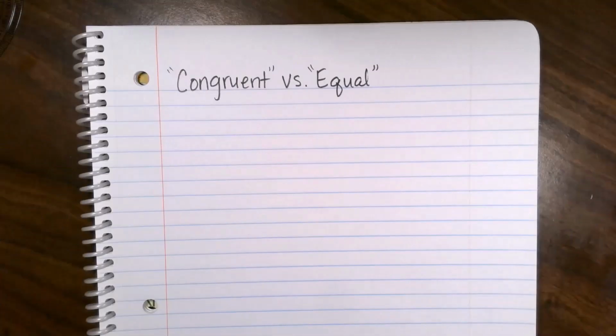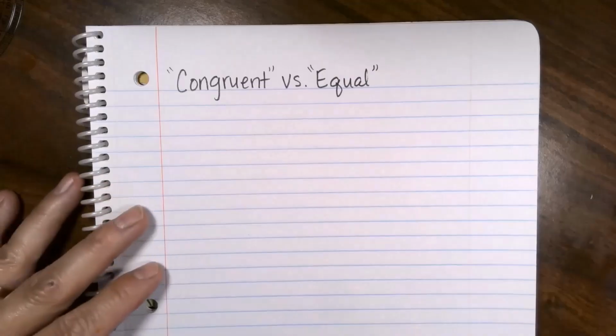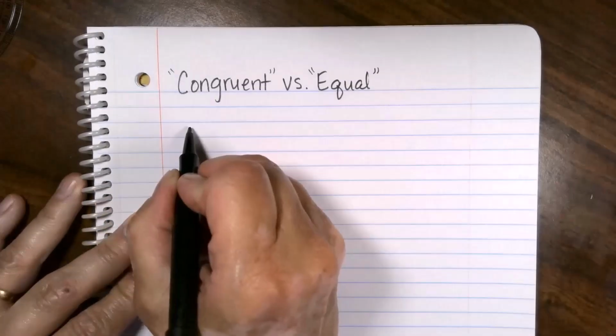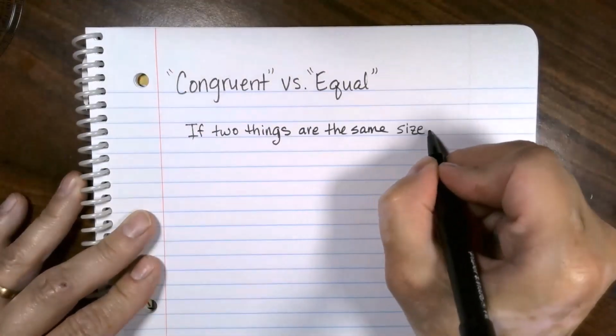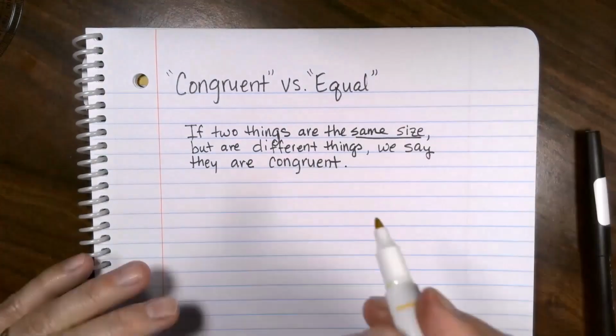I'd like to take a moment to talk about congruent versus equal, because this is an important concept in geometry and it's confusing. We use the word congruent a lot. We use the word equal kind of like normal because it's a math class, but congruent is a word that's pretty much just used in geometry. They are almost the same, but there's some subtle differences. If two things are the same size but are actually two different things, we say that they are congruent.